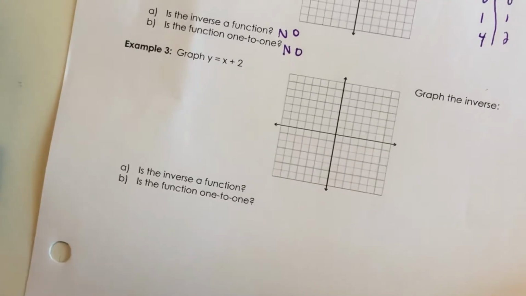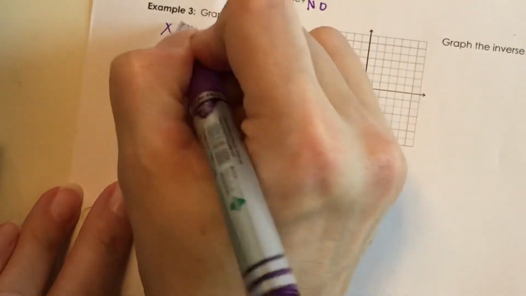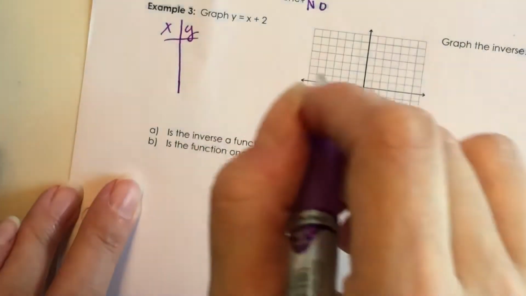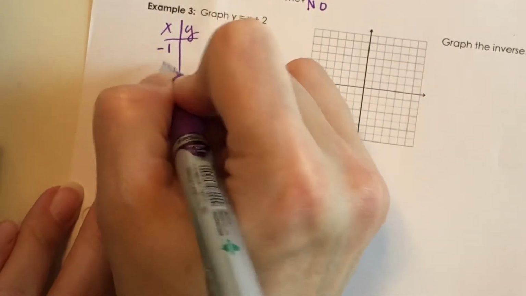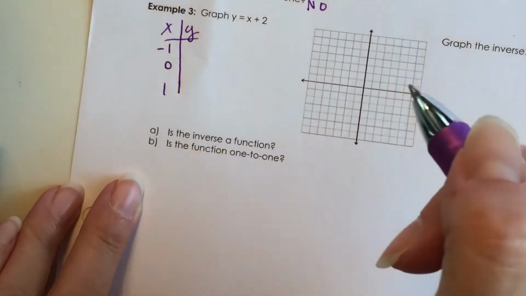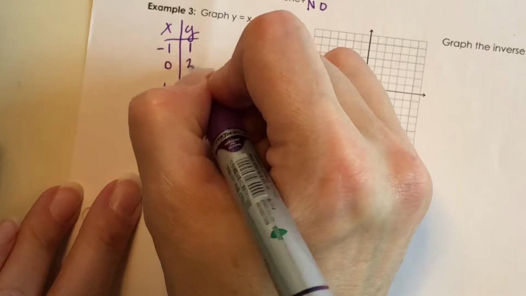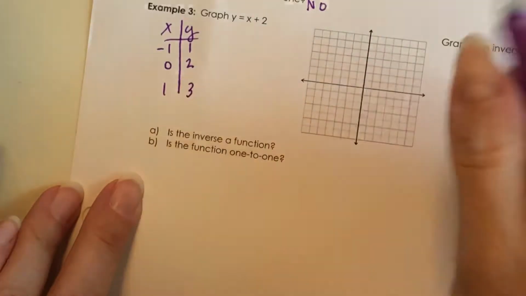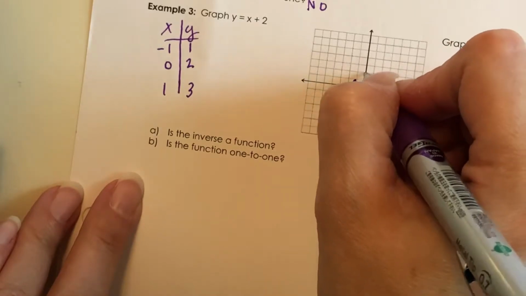Example 3. I need to graph y equal x plus 2. I don't really need to use a table of values to do this, but I like having it as a reference, so I'm going to put in -1, 0, and 1. So if x is -1, y would be 1. If x is 0, y is 2, and if x is 1, y is 3. So I got -1, 1, 0, 2, and 1, 3.